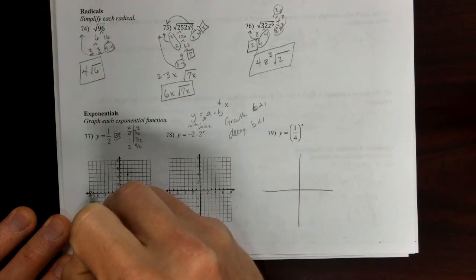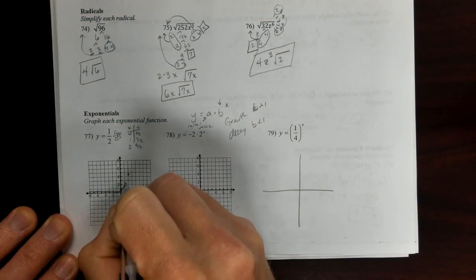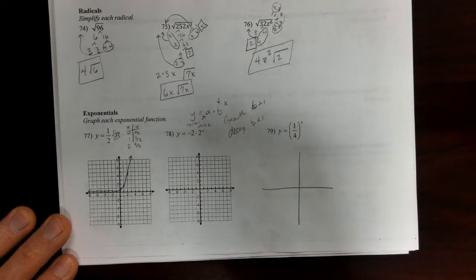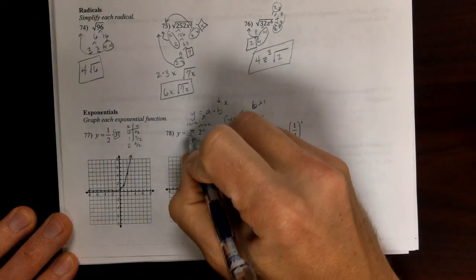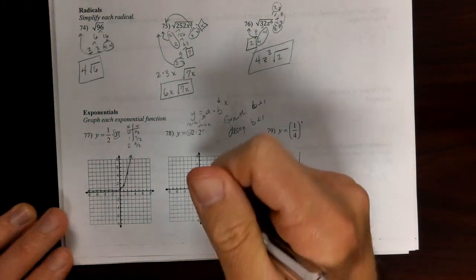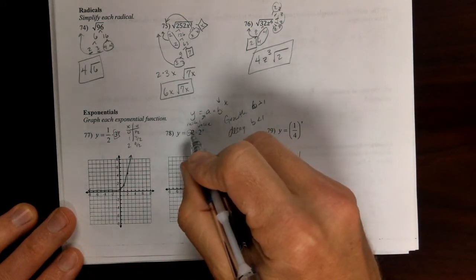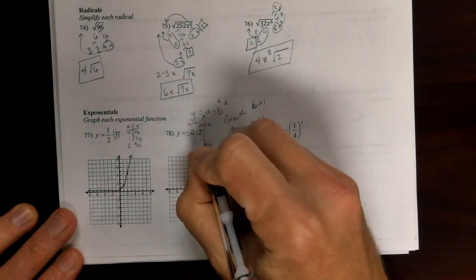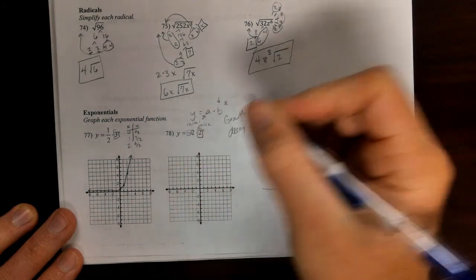So your graph looks like this, right? Let's remember exponential functions have an asymptote, which in this case would be at y equals 0. Now we can see that we have a reflection here, so let's look at what that does to the graph. We have negative 2 times 2 raised to the x. Again, this is your a value, this is your b value, so we know it's a growth function.